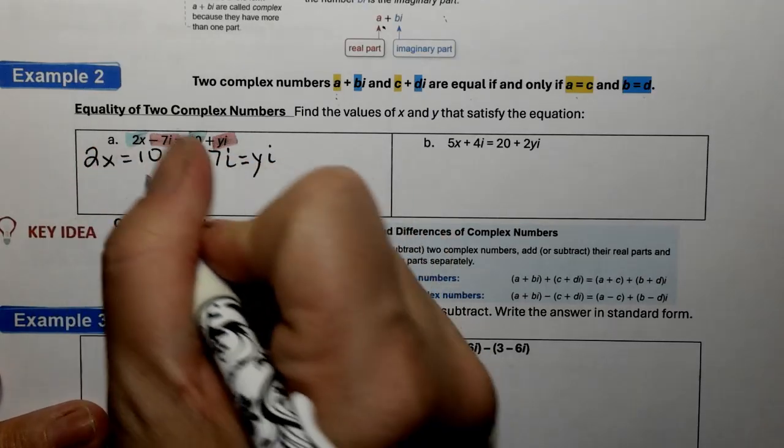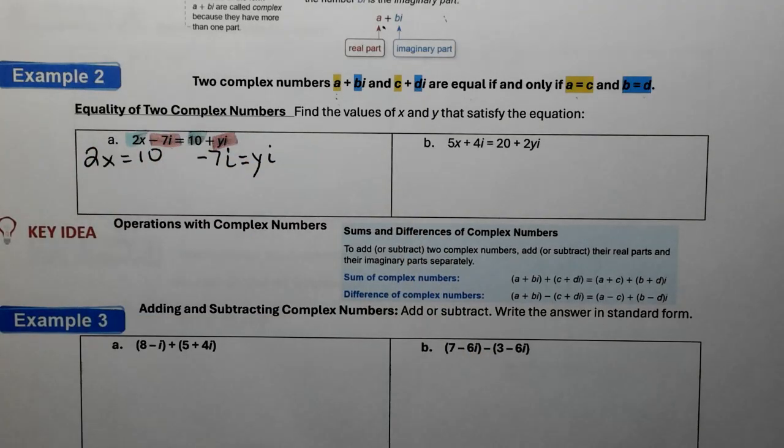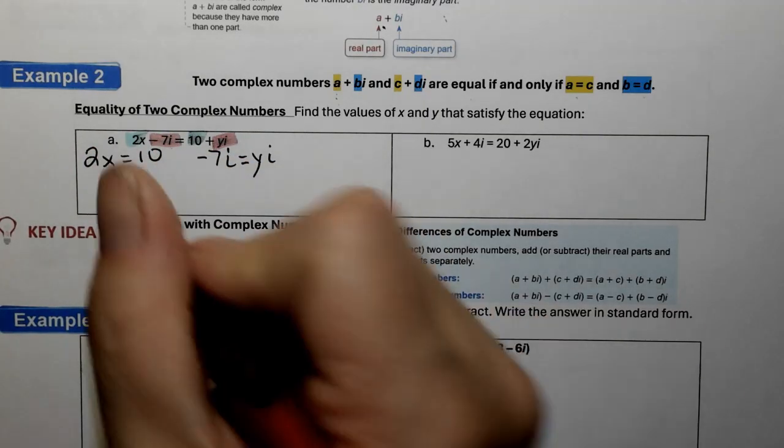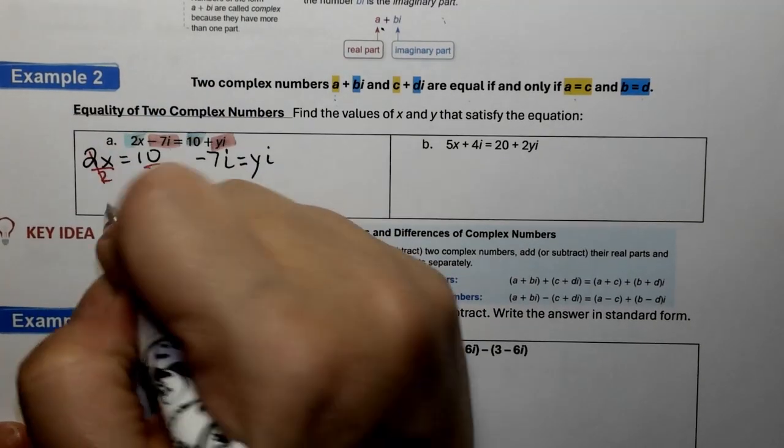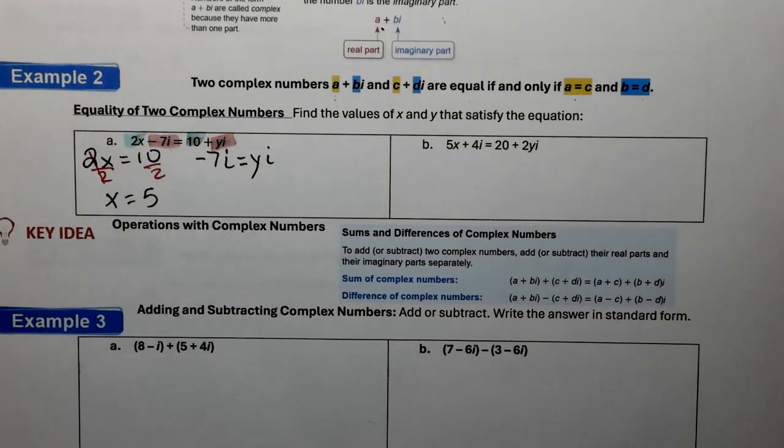So how do we normally solve for x? We divide both sides by 2. So we divide by 2, and we get x equals 5. And that's it.